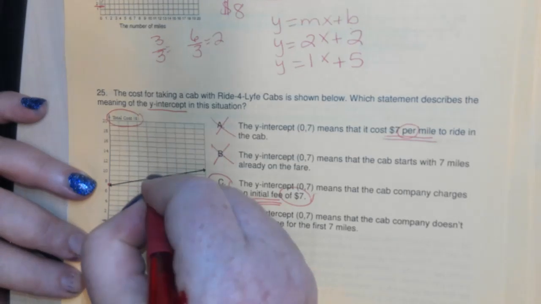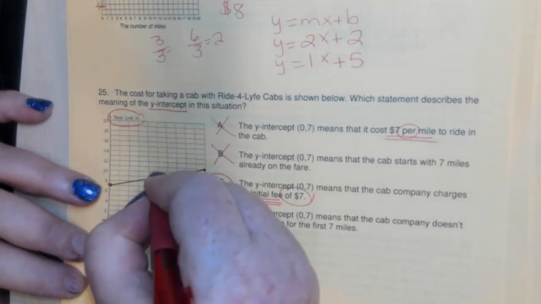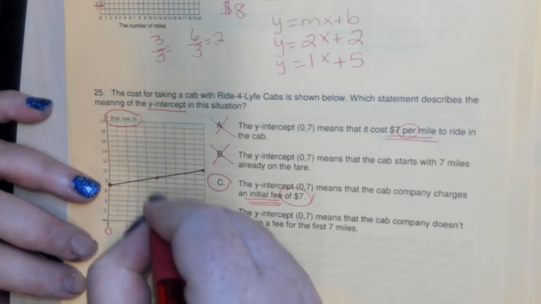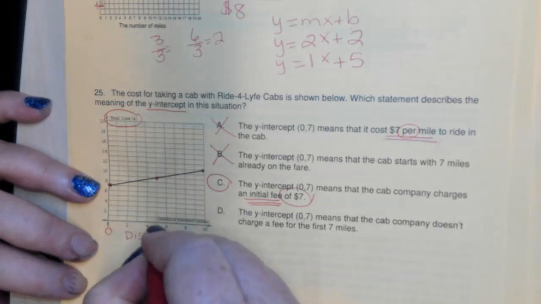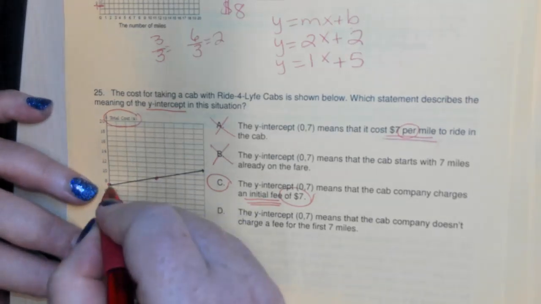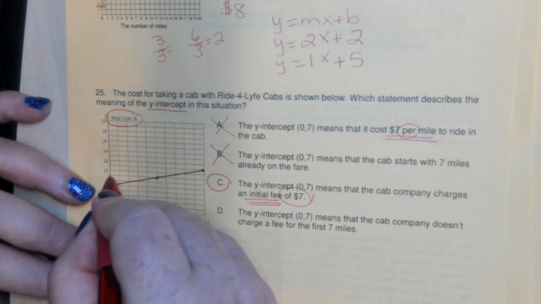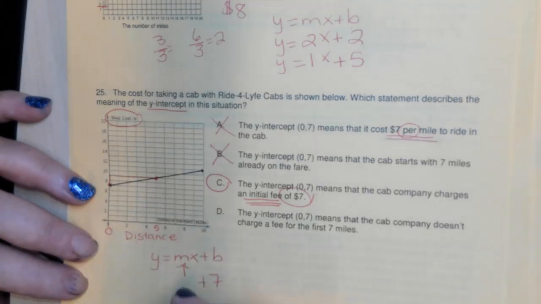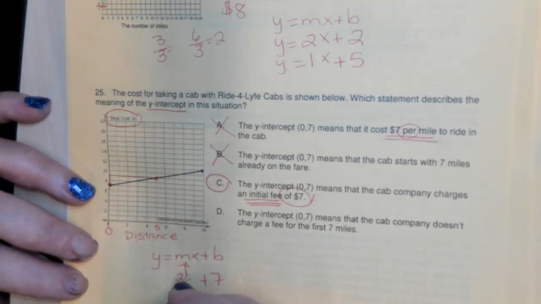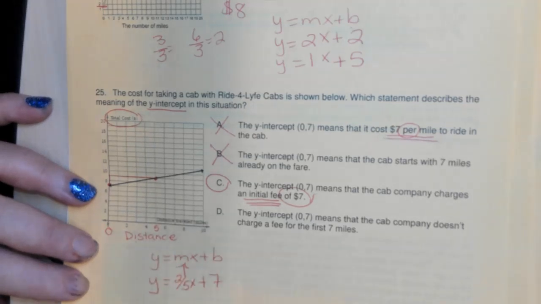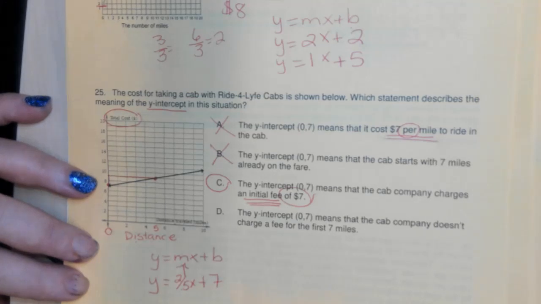Let's find another good point. This point is good. So that is 5. So if we rise, so 7, 8, 9, up 2 over 5. Up 2 over 5. That would be your slope, your rate of change. So every 5 miles, it's going to cost you $2.